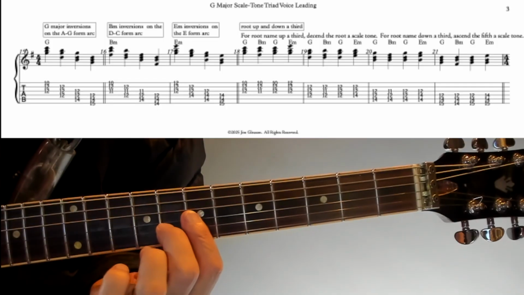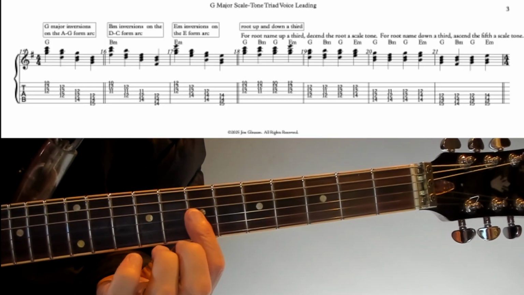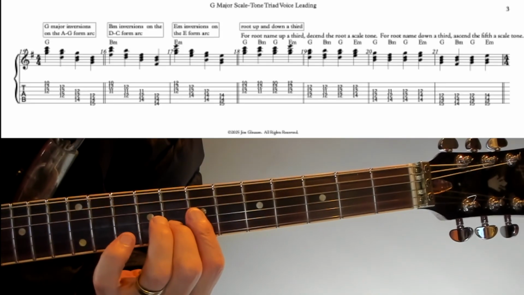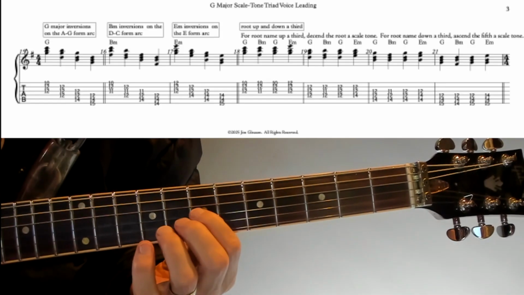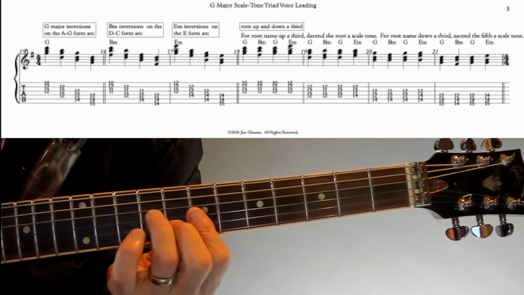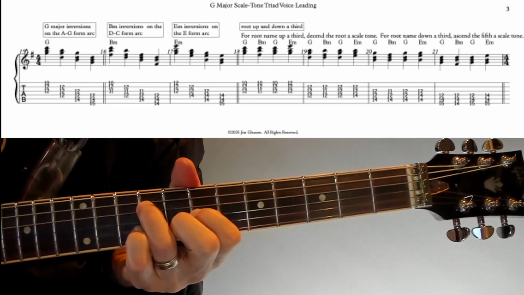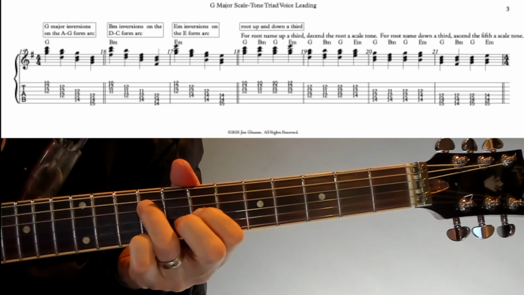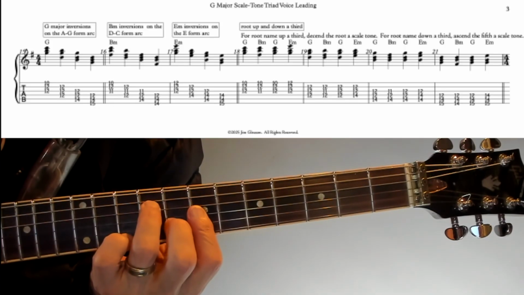Now the voice leading, G to B minor on the first 3 strings, lower the root G to go to B minor, back to G, raise the 5th of G, this is the 5th, root, 3rd, raise the 5th, go to E minor. Then on strings 4-3-2, this is 3rd, 5th, root, you need to lower the root to go to B minor, so the root's going down a third, or up a third rather.